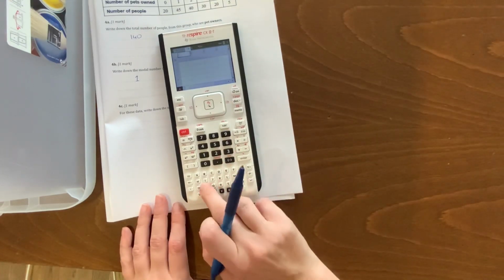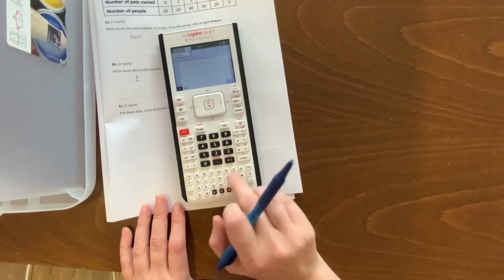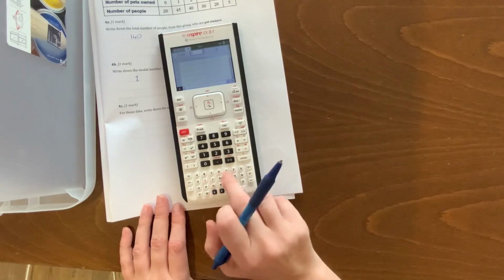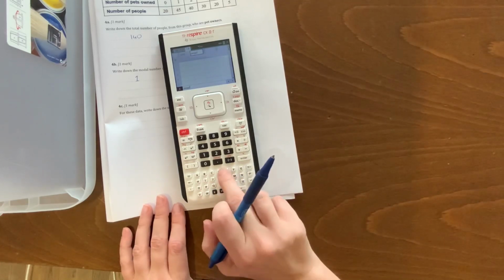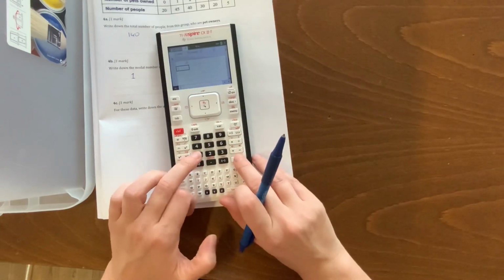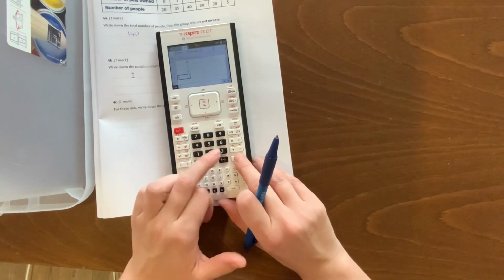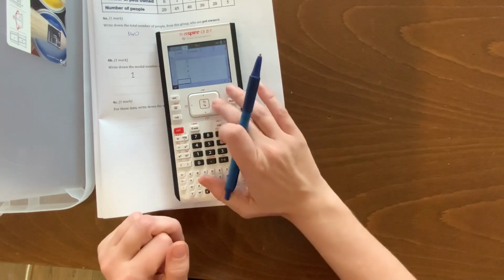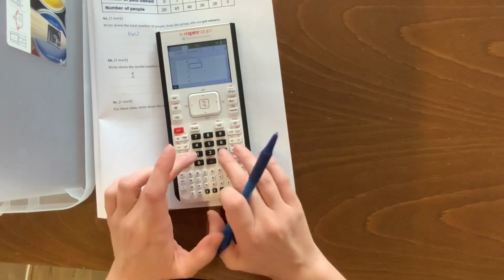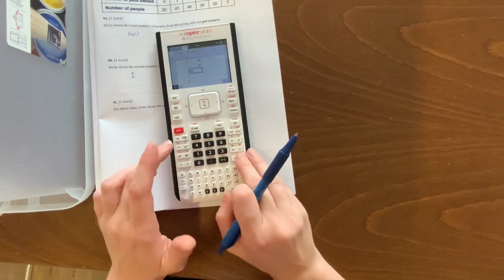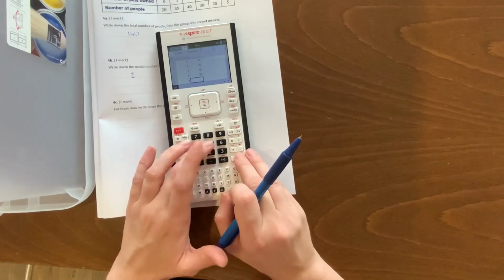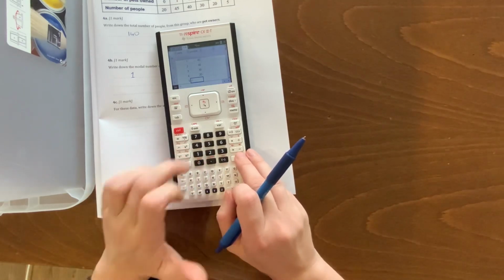pets as my column 1. And maybe people as my column 2. And then I'm just going to quickly put in this data. So 0, 1, 2, 3, 4, and 5. And my frequencies there. So 20, 45, 40, 30, 20, and 5.